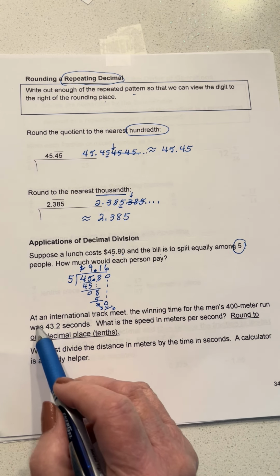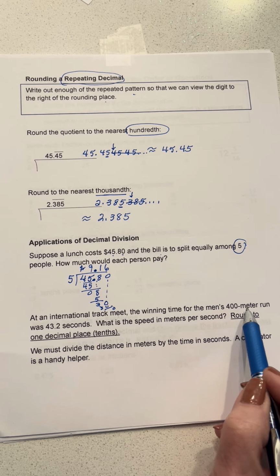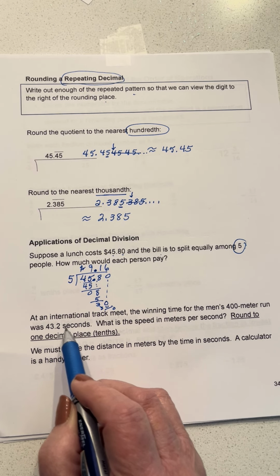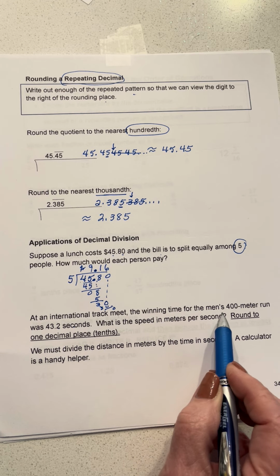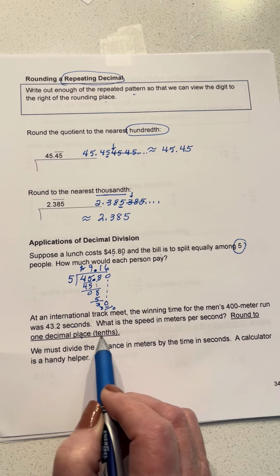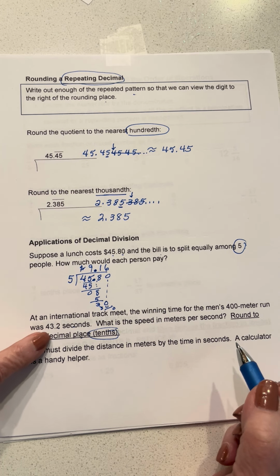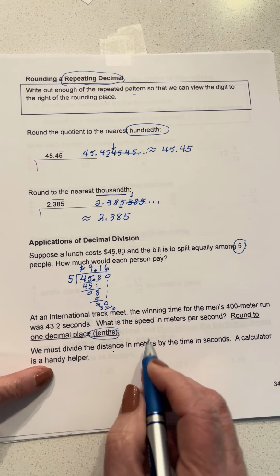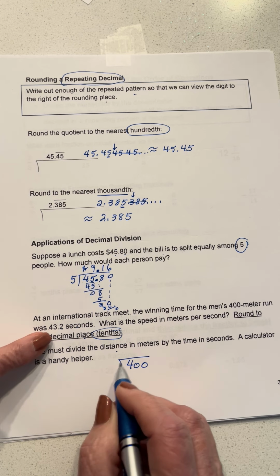Anyway, at an international track meet, the winning time for the men's 400-meter run was 43 and 2/10 seconds. What is the speed in meters per second? Round to 1 decimal place, the tenths. Okay, so we must divide the distance in meters by the time in seconds.